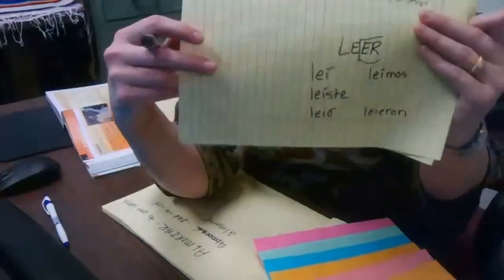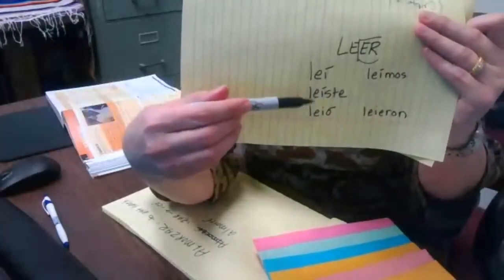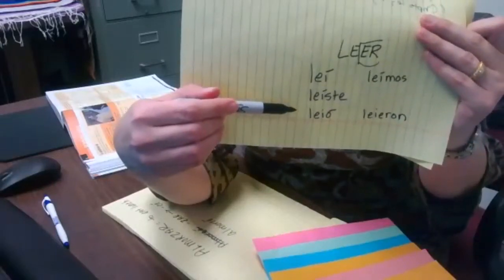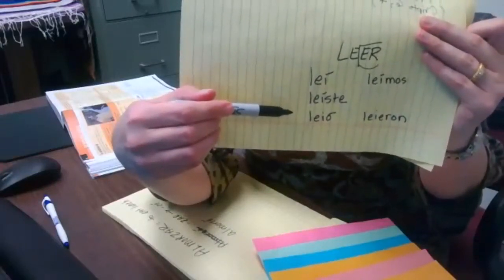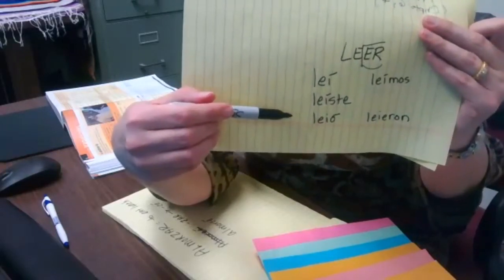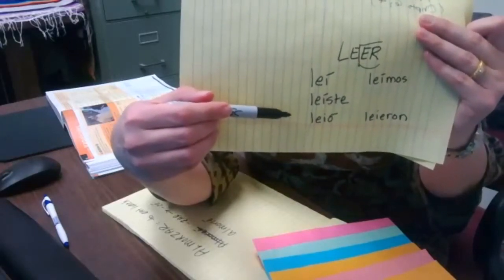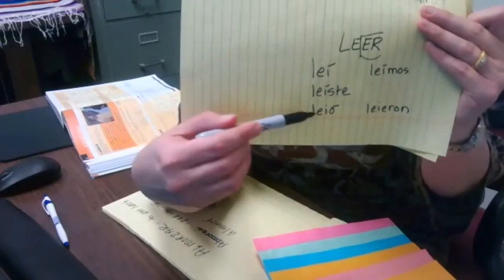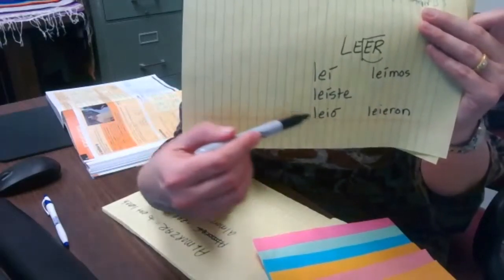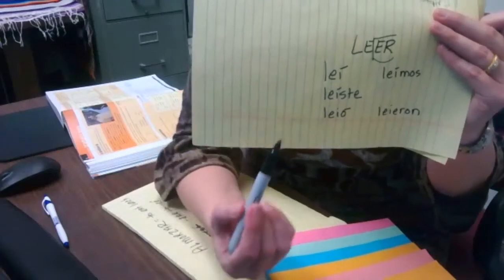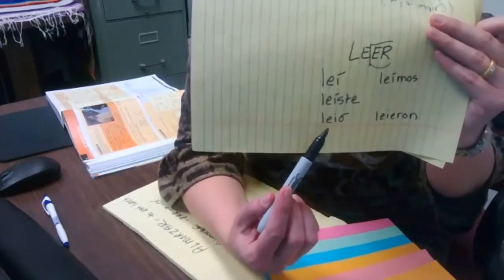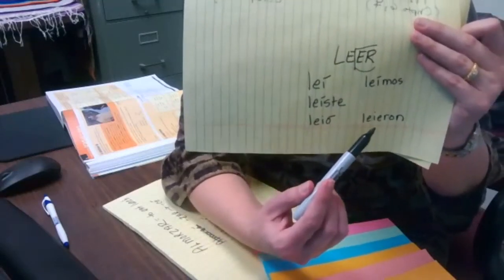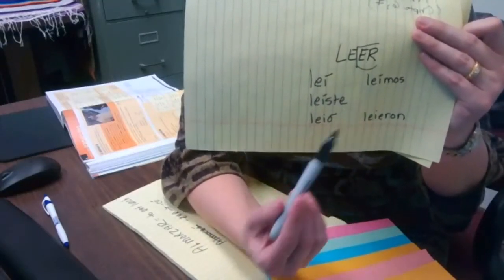The problem occurs down here. In Spanish, there's a problem. You rarely can have three vowels in a row. Rarely. It's really discouraged in Spanish. We don't want three vowels in a row. It makes it difficult to pronounce. So over here, we have E-I-O together, three vowels in a row. And over here, we have E-I-E, three vowels in a row.